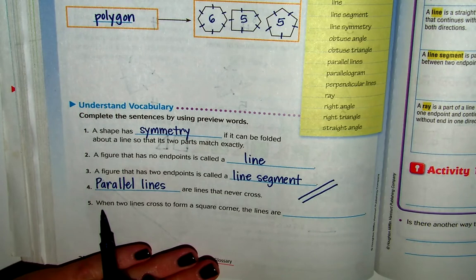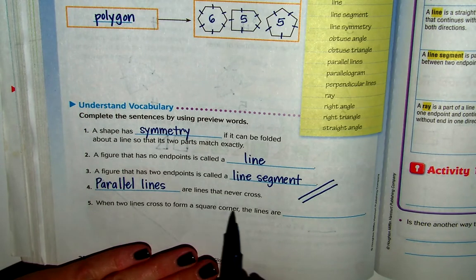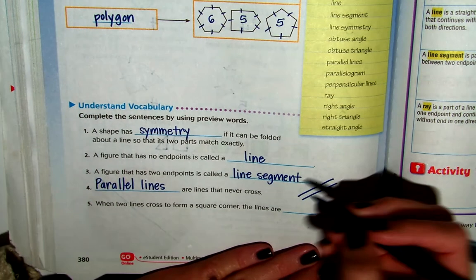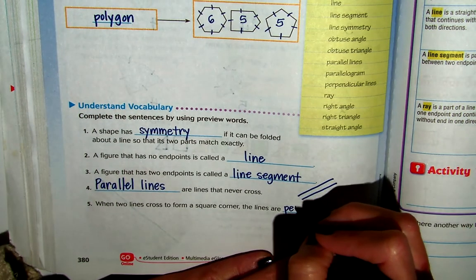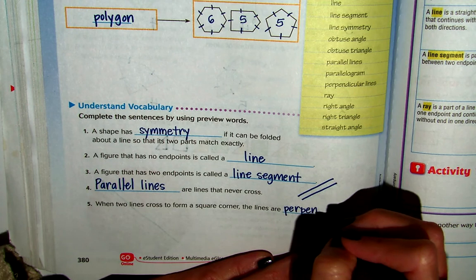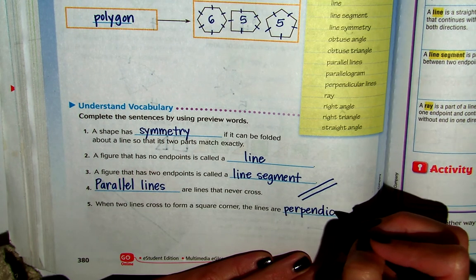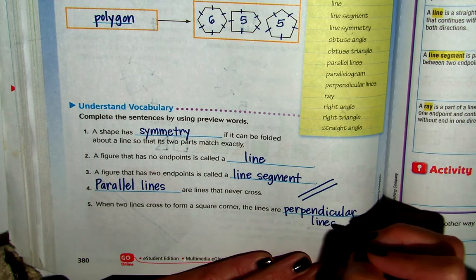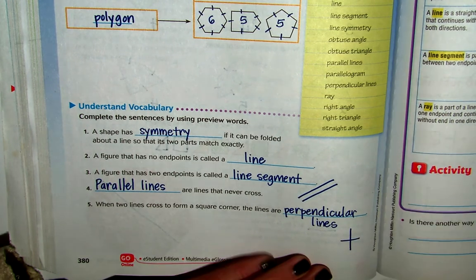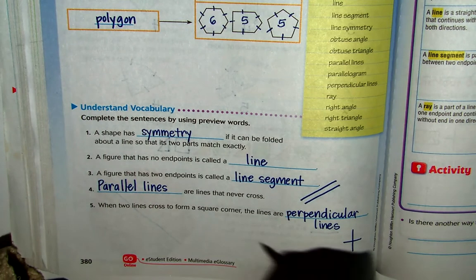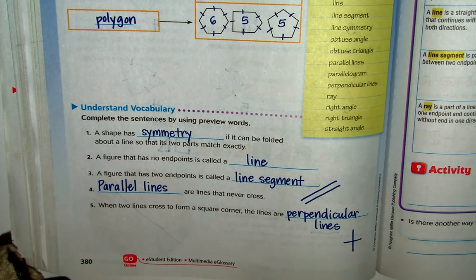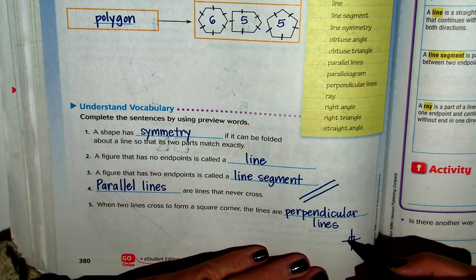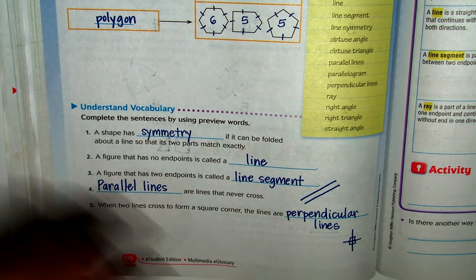Number 5, when two lines cross to form a square corner, the lines are, and these are perpendicular lines. And I didn't have room to write that on that line. But this is what perpendicular lines look like, and they can cross any way. They can look like an X, but they form square corners in each one of these places right here. Okay? And those lines are perpendicular.